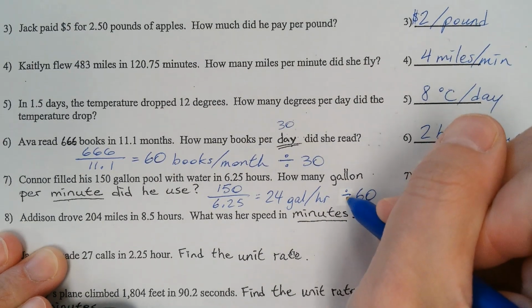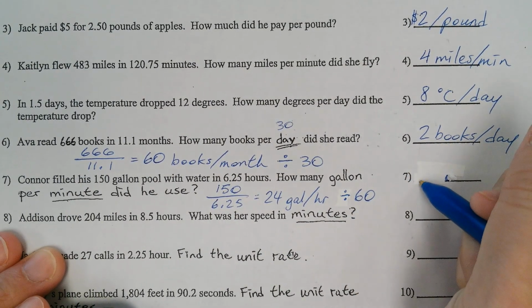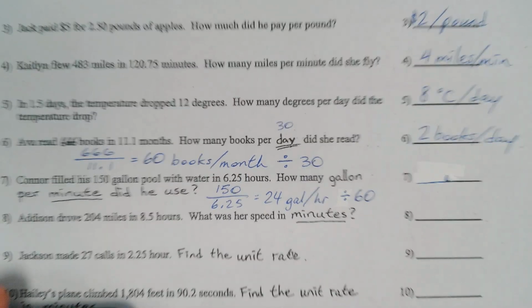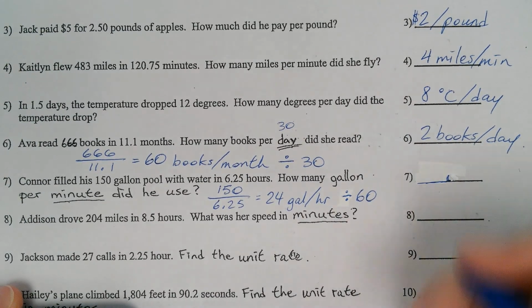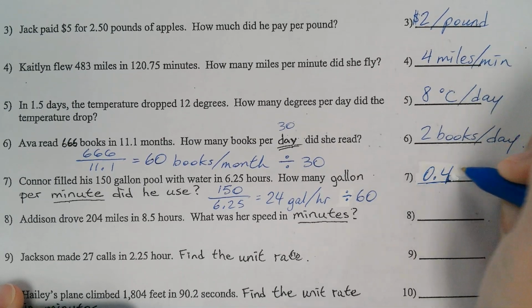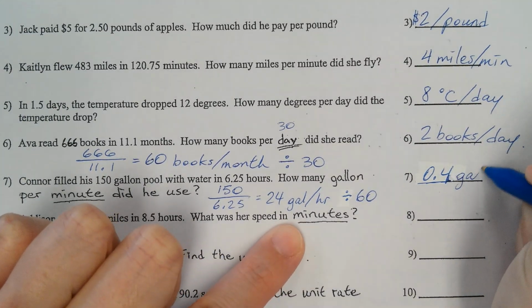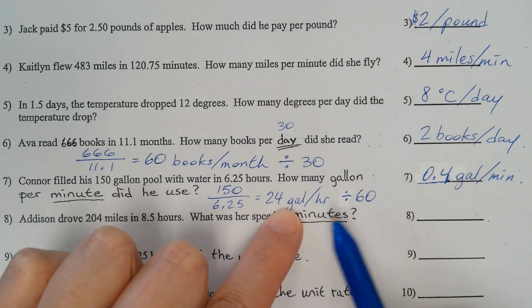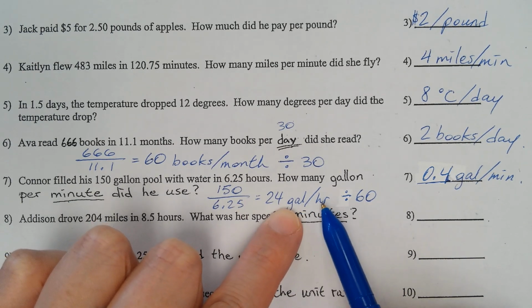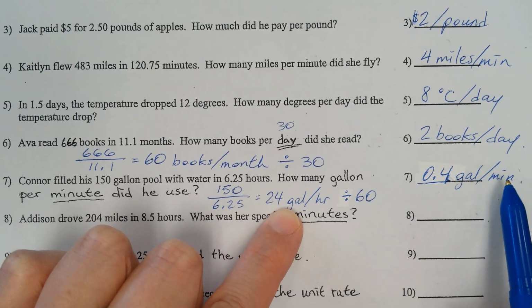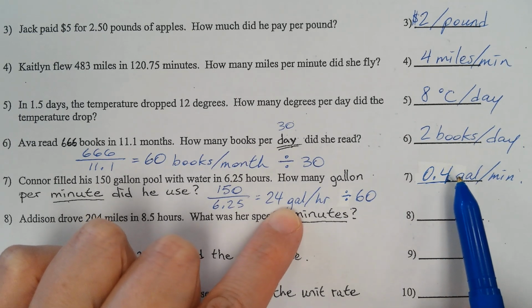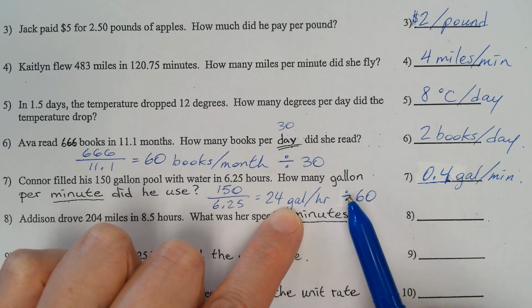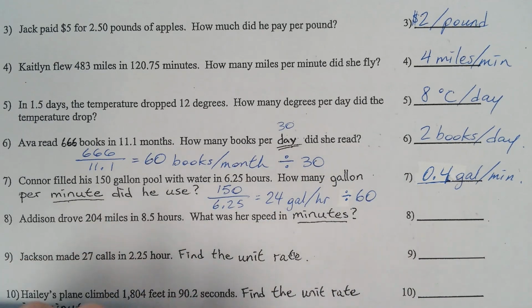If you're wondering also, how do I know am I multiplying or dividing? Think logically. So 24 divided by 60, 0.4 gallons per minute. Okay, so think logically. If I can fill 24 gallons in 1 hour, then per minute, which is less time, I should have fewer gallons. So that's how you know I'm supposed to divide. Whenever these, you're always only multiplying or dividing. You're never adding or subtracting.